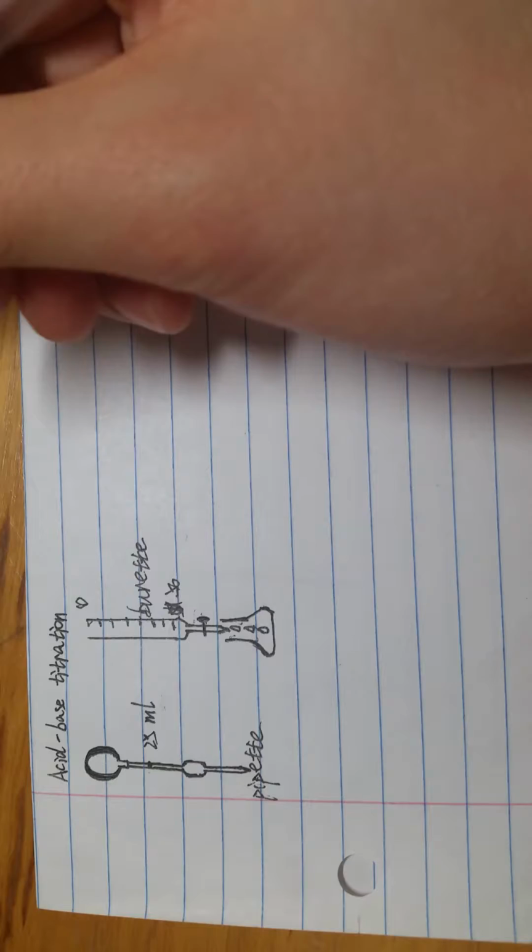Today I will be talking about acid-base titration. The aim of this experiment, acid-base titration, is to use a substance of which we already know the concentration and volume to figure out the concentration of another substance which we do not know the concentration of, obviously.